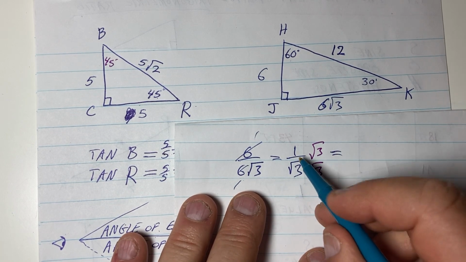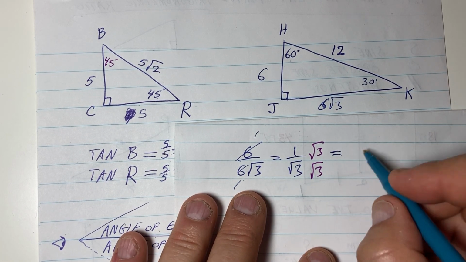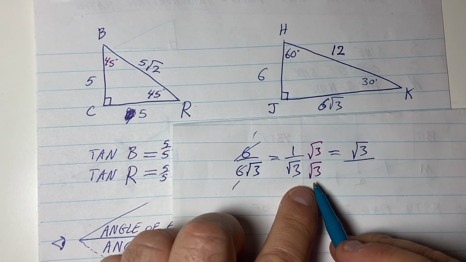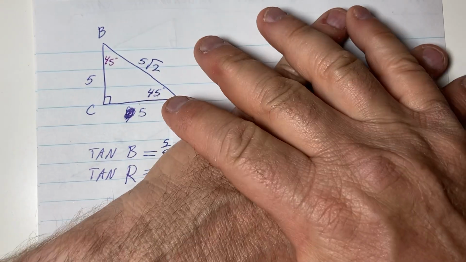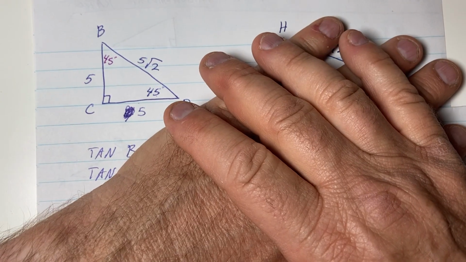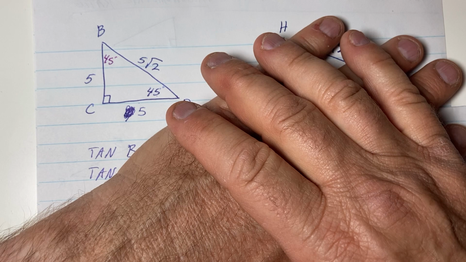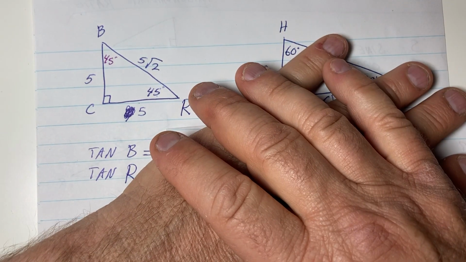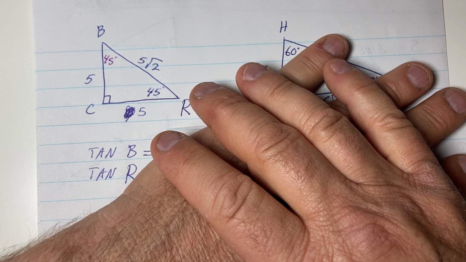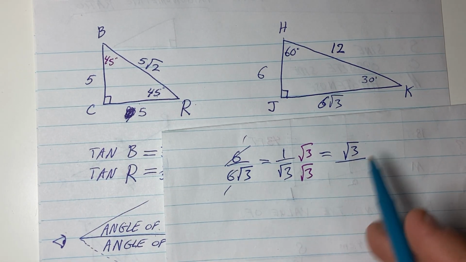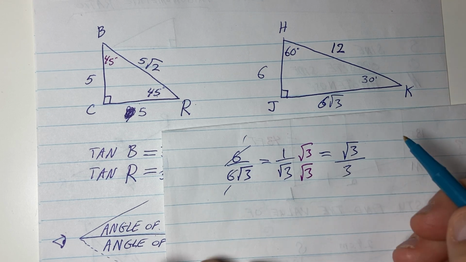Now, this is outside, that's inside, so we just get square root of 3. We just went over this, but I'm going to do it anyway. Square root of 12 times square root of 12 is 12. Square root of 17 times square root of 17 is 17. Square root of 57 times the square root of 57 is 57. Square root of 3 times square root of 3 is 3.